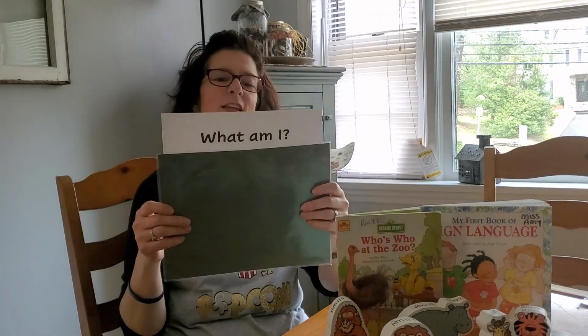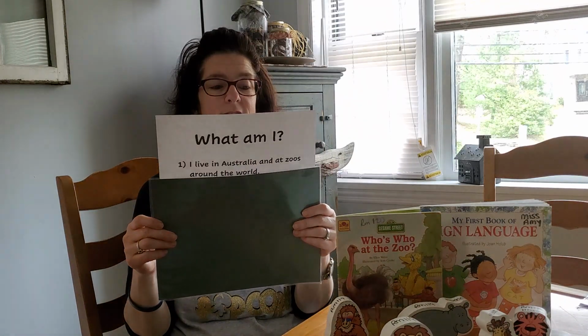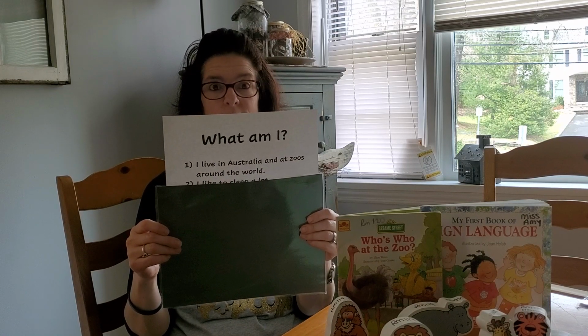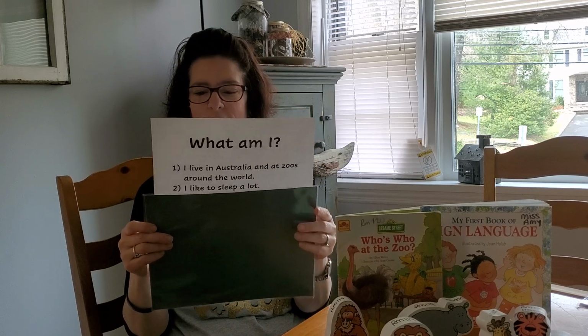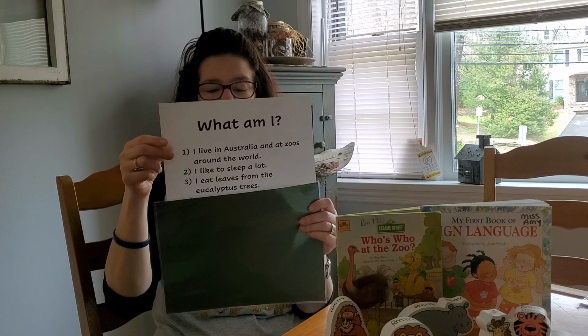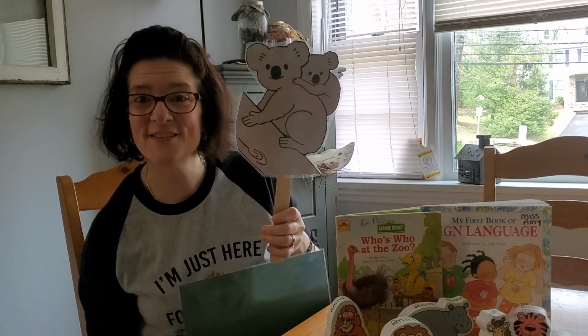Okay, I have one more that you have to help read and listen to. What am I? I live in Australia and at zoos around the world. I like to sleep a lot. I eat leaves from the eucalyptus trees, and I'm not really a bear. What am I? A koala bear. You got it.